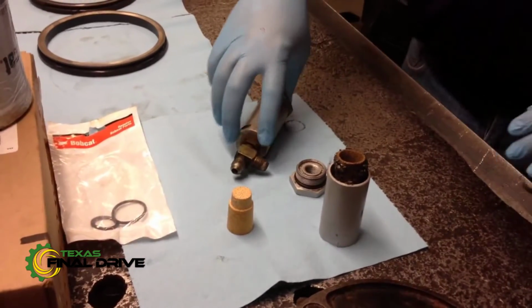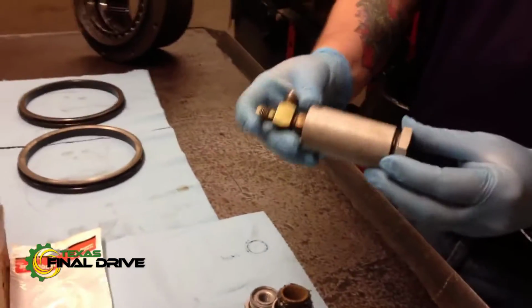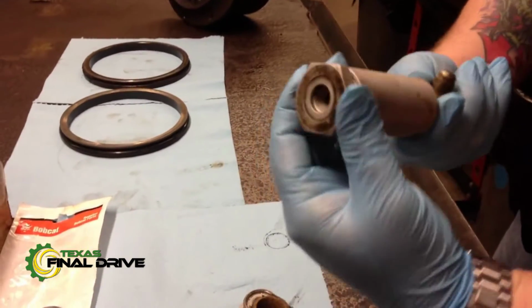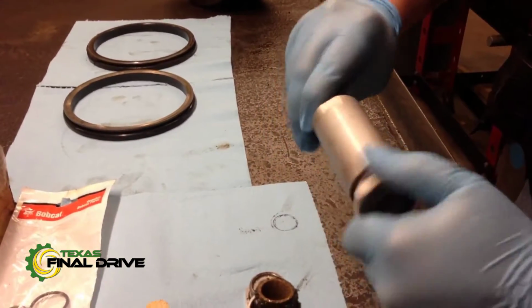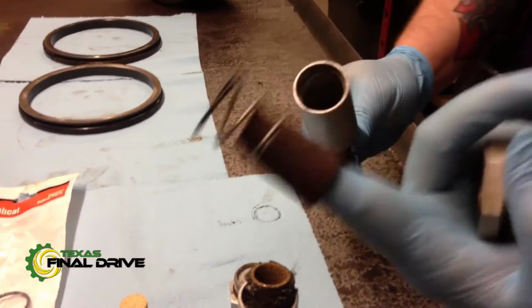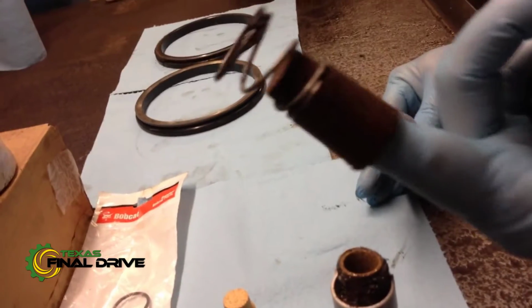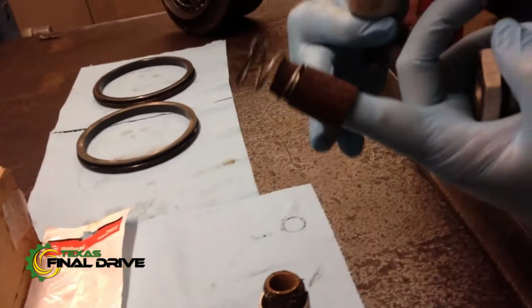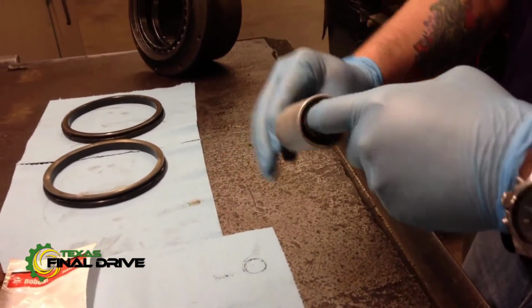On some of your machines, it looks like this. It's a little silver canister style filter with an element on the inside. As you can see, I'll unscrew this one and show you here. Now the element goes in there. As you can see, that is dirty. It's not completely filthy, but this is a 10 micron filter, so it would need to be changed.